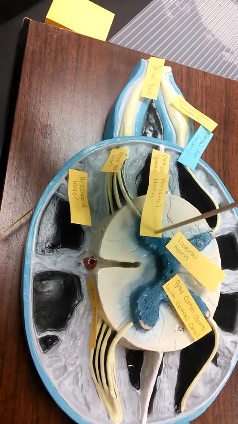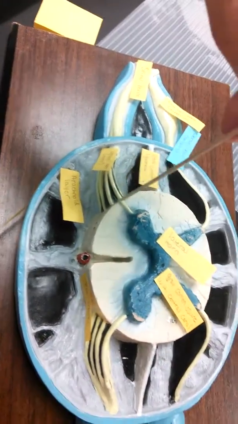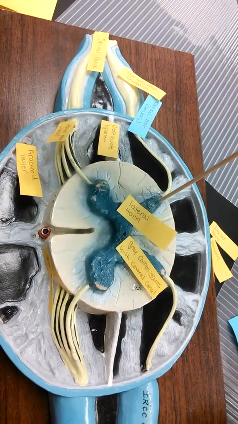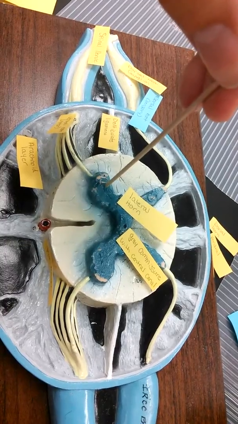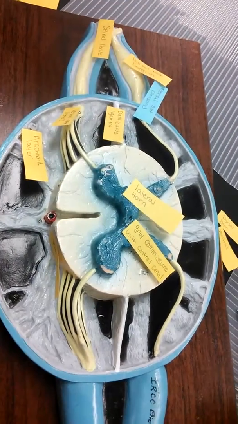The opposite would be the ventral horn. The ventral horn carries efferent nerve signals, so motor nerves. So one gets the stimulus, and one is the reactor. So we receive the stimulus in the back, reaction out the front, and that's the motor.